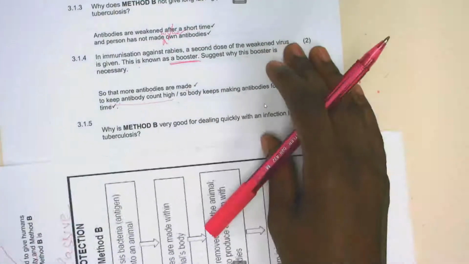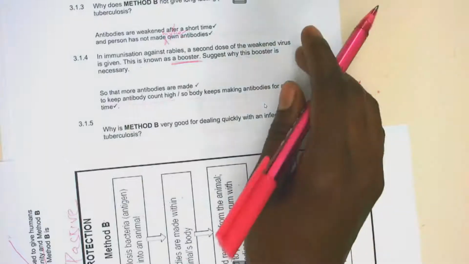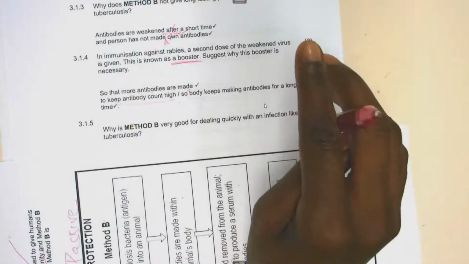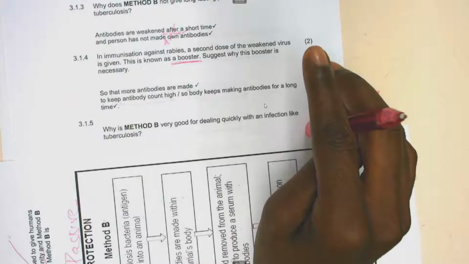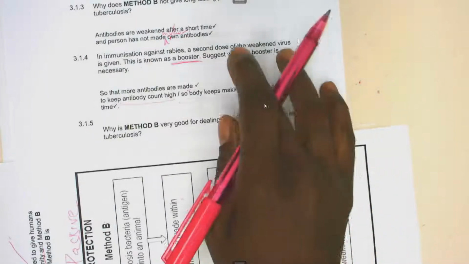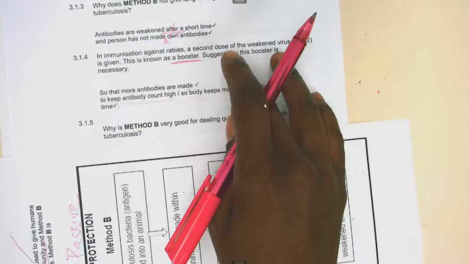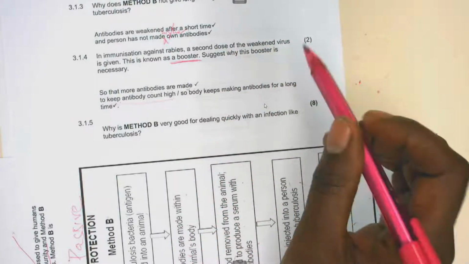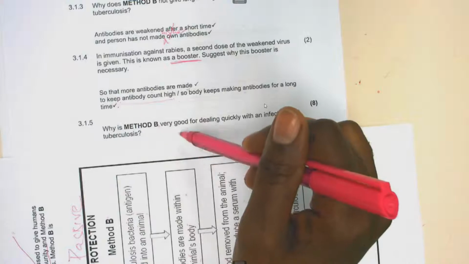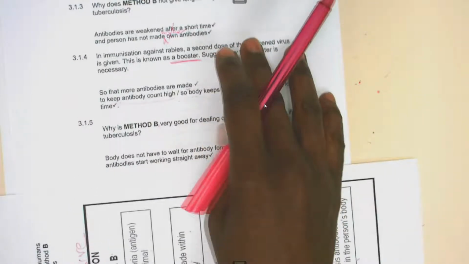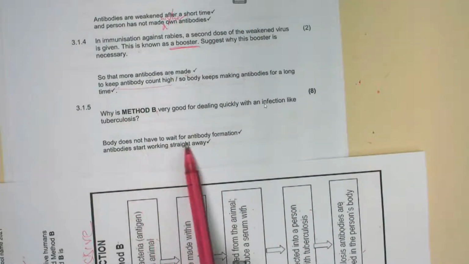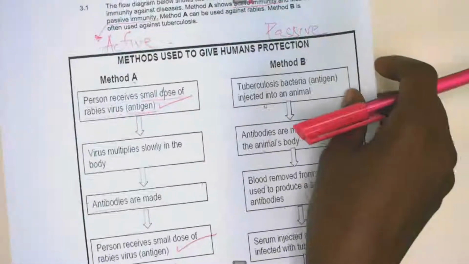So the last question, question 3.1.5: why is method B very good for dealing quickly with an infection like tuberculosis? Let me read this question again. Why is method B very good for dealing quickly with an infection like TB? The body does not have to wait for antibody formation, and antibodies start working straight away with method B.